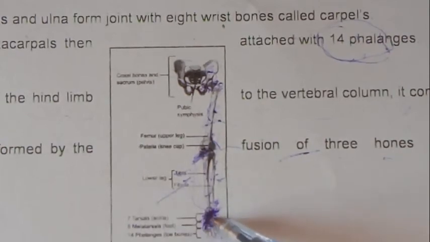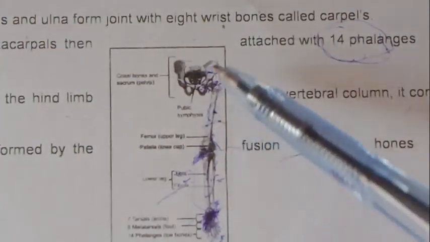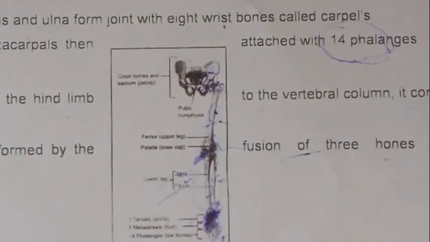And the small cylindrical bones between the fingers and the tarsals are called the metatarsals. These are 5 in number, and the 14 phalanges are finger bones. So this is the structure of a pelvic girdle and a hind limb.